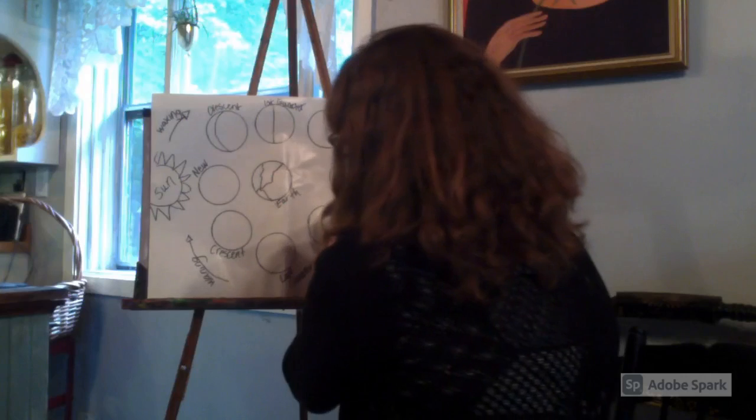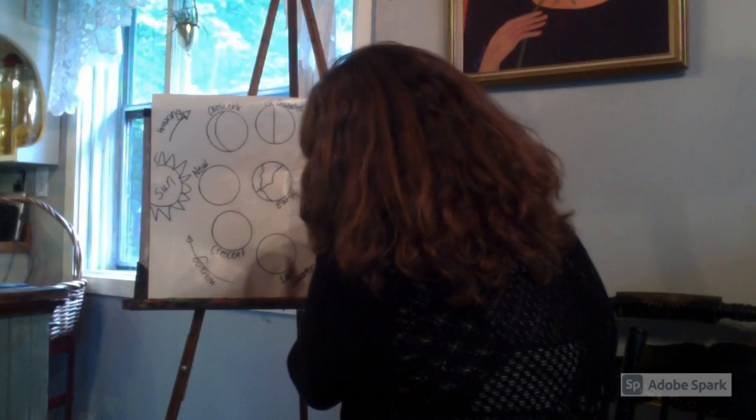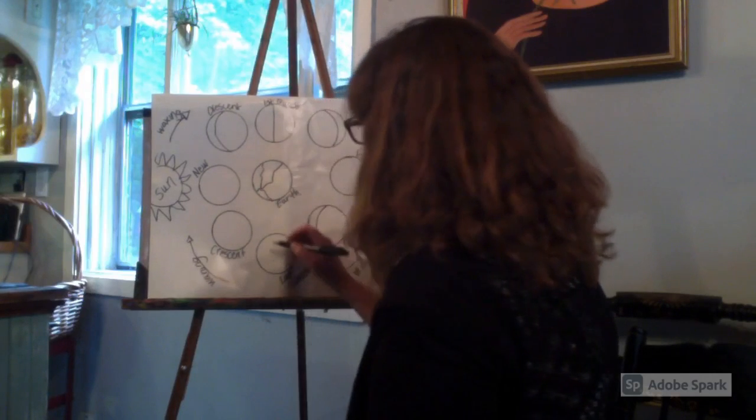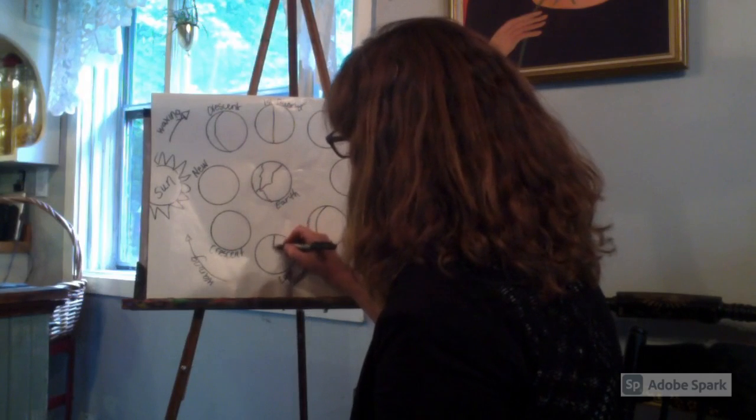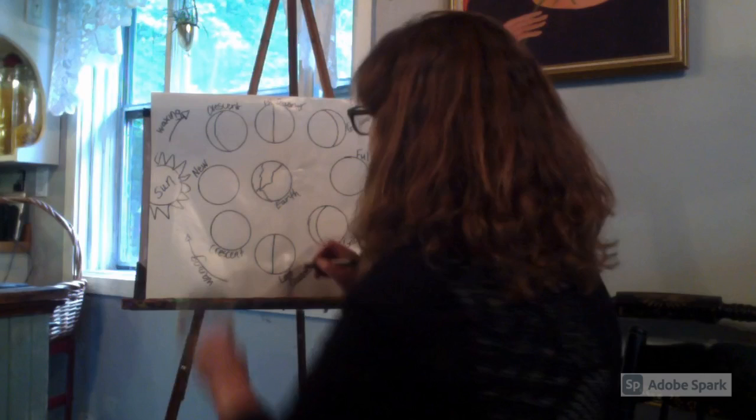Let's make the shape of our moons. We don't have to do anything to the new moon or the full moon, but for the crescent moons, we're just going to have a tiny sliver of the moon showing. It's about 25%. And then for the quarter moons, divide them down the middle. For the gibbous moons, we're going to make that crescent shape again, but on the opposite side.